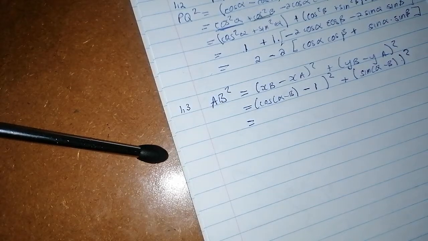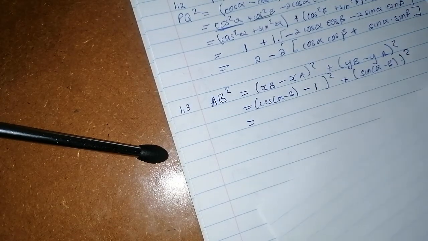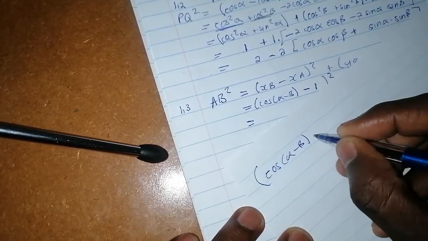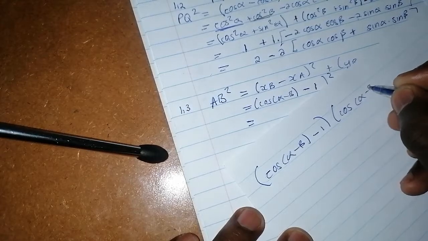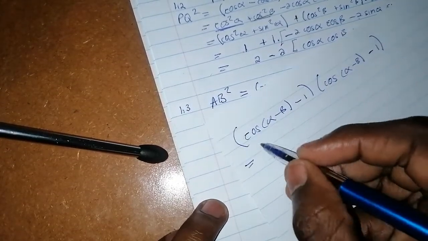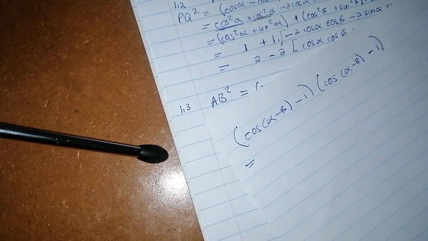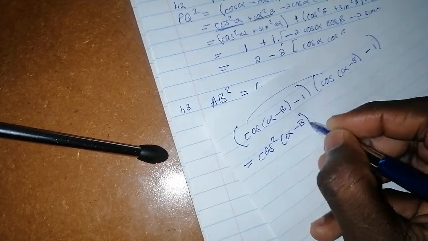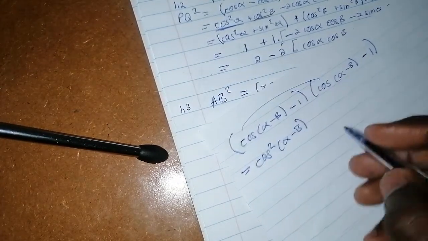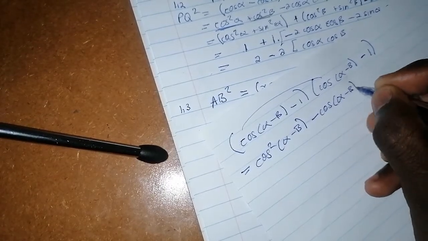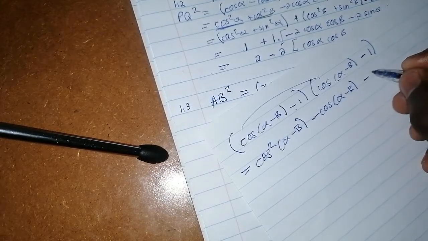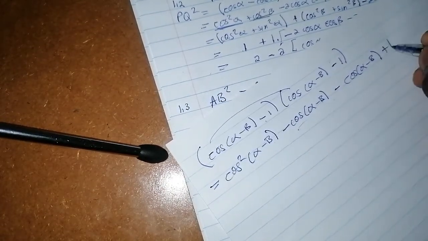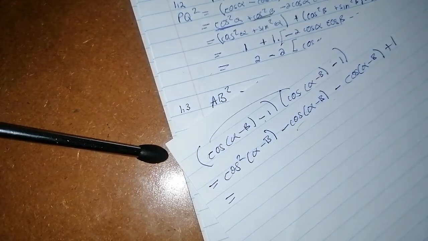So when we expand, you are going to get cos beta minus 1, and we multiply it by itself. This one times this one gives the cos squared, and then this one times minus 1 gives minus the cos again, and then minus 1 times minus 1 is plus 1, right? So we get our answer.